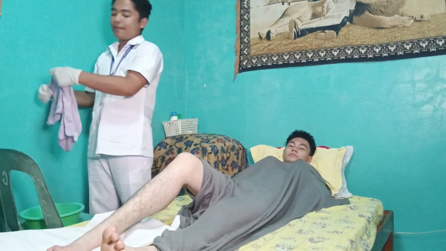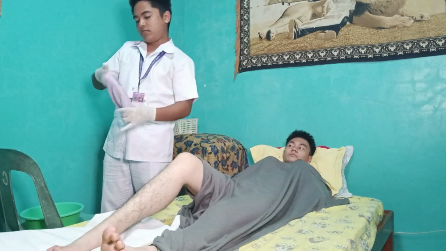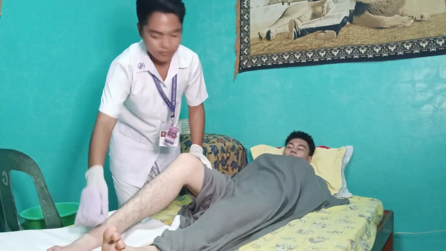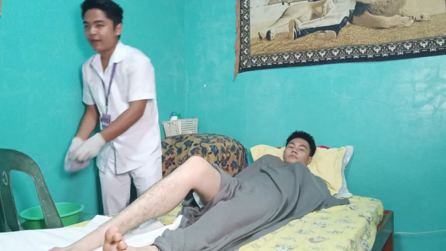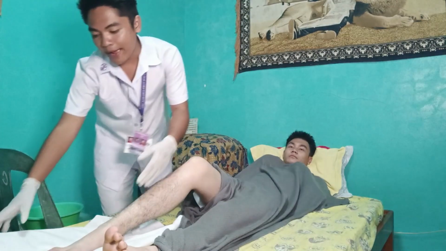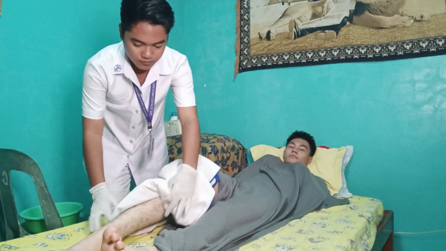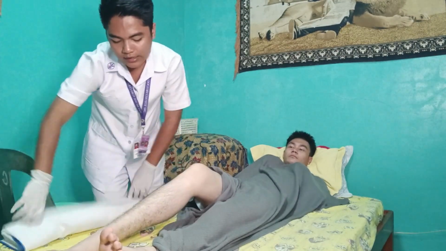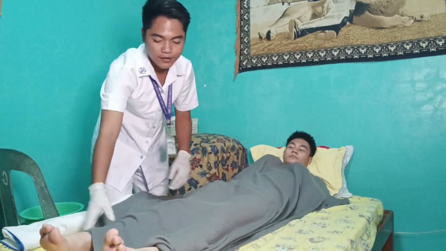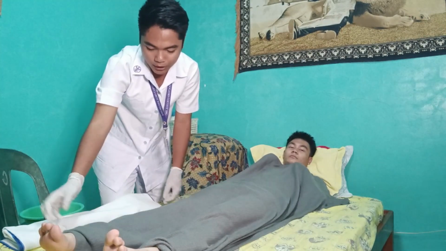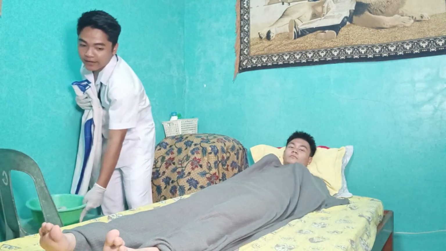Again, let's create a bath mitt. Again. And then rinse, and then pat dry the area. Now, let us straighten the legs, then cover the same body part. Then next, we should transfer to the other side.